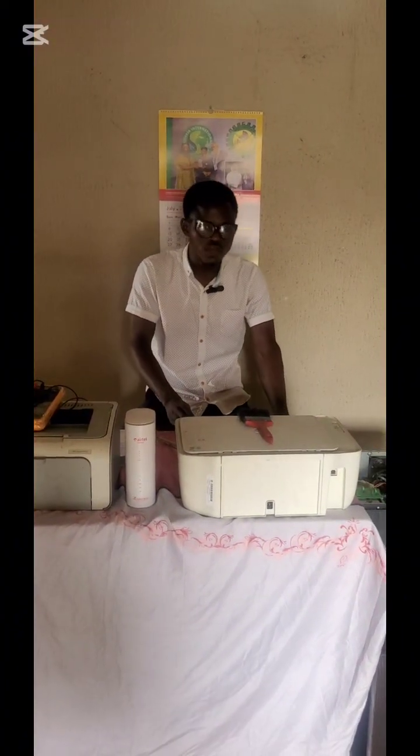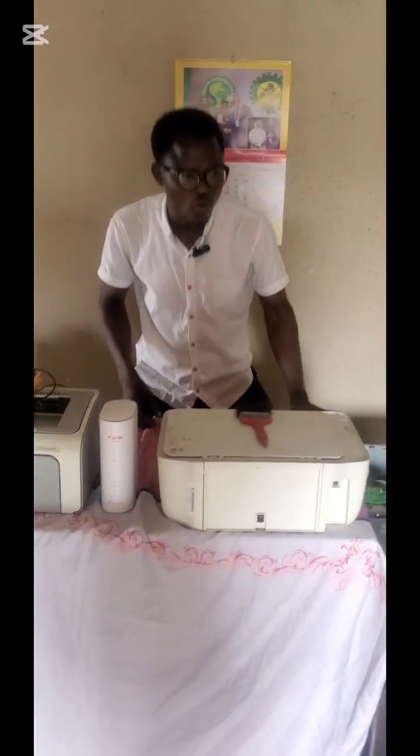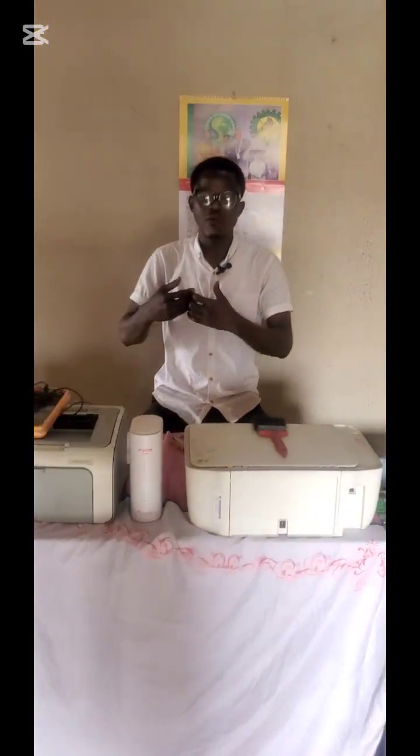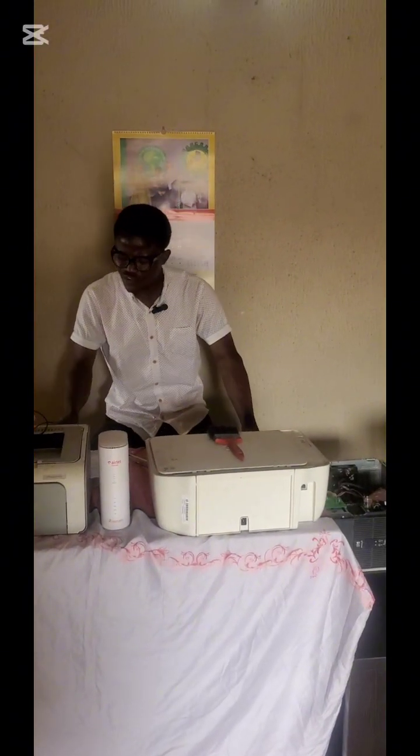Then we move to troubleshooting steps. The troubleshooting step has procedures. For instance, you discover that your system is not on. You don't just go and open the desktop as a whole, or open your laptop as a whole. They have steps that will guide you. And what are the steps that will actually guide you?